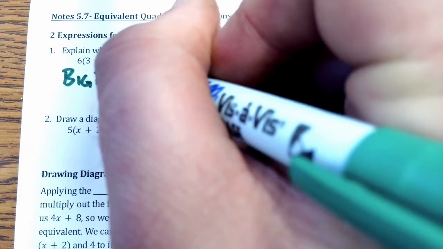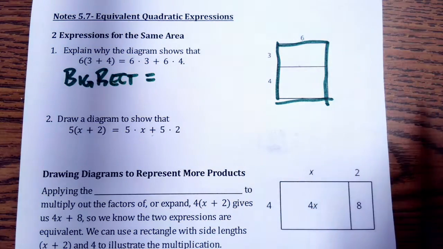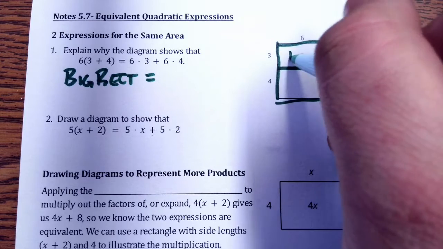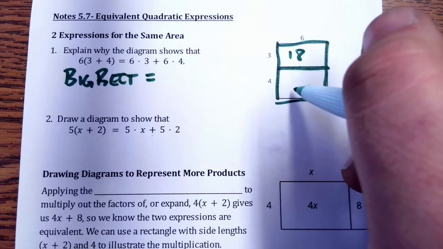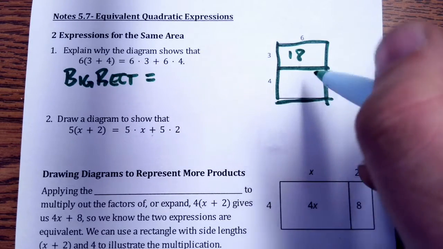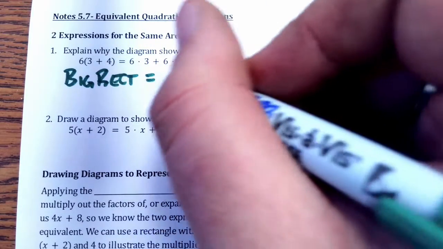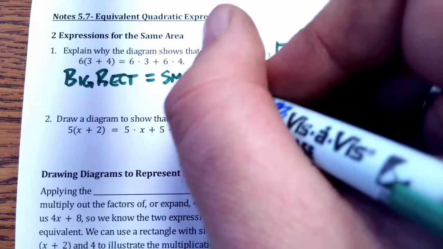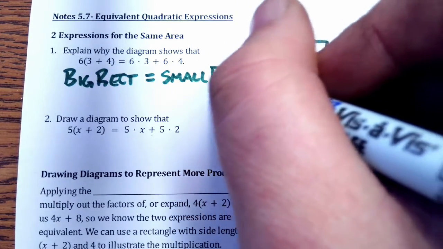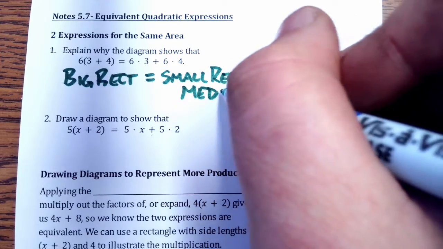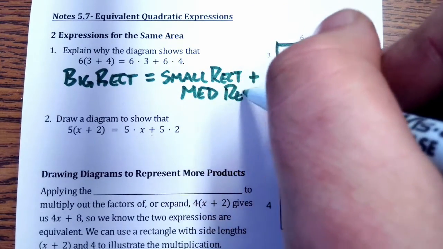So what we're looking at is that the big rectangle, or the area, is equal to the small one, the 6 by 3, which is 18, plus the medium one, which is 6 by 4, or 24. So the big rectangle equals the small rectangle plus the medium rectangle.